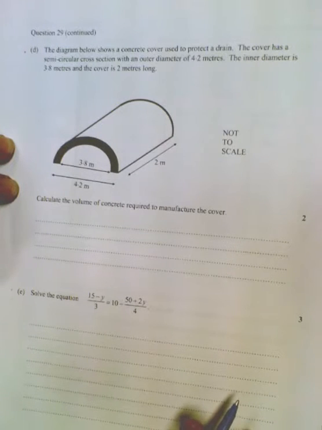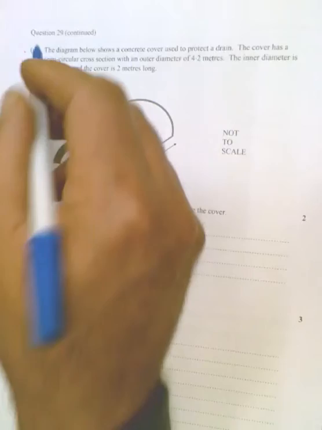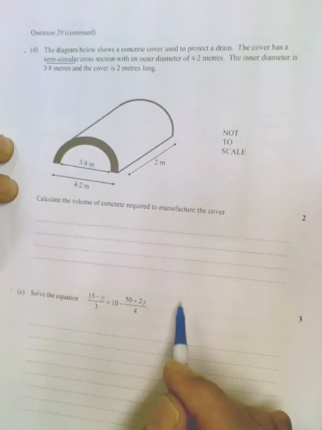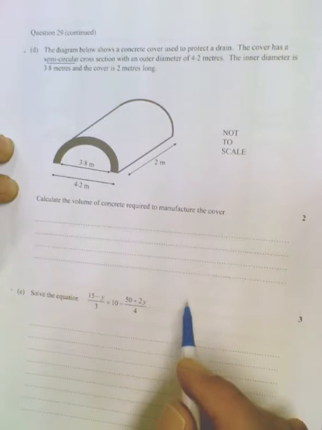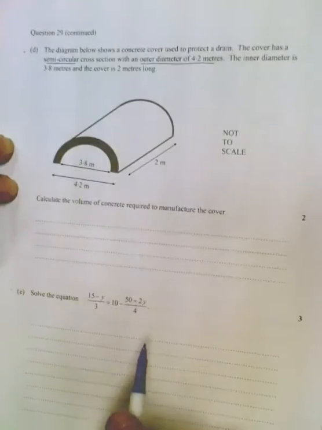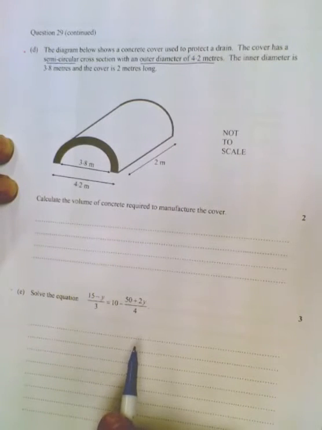Okay, what we're looking at here is question 29d of the CSSA 2015 paper. It says the diagram below shows a concrete cover used to protect the drain. The cover has a semicircular, so I'm going to underline that, cross section with an outer diameter of 4.2 meters. The inner diameter is 3.8 meters, and the cover is 2 meters long.